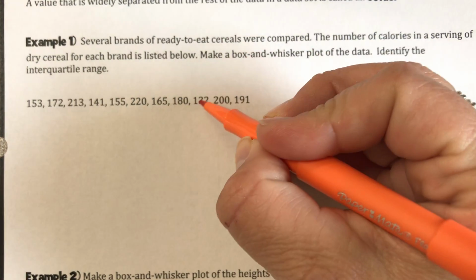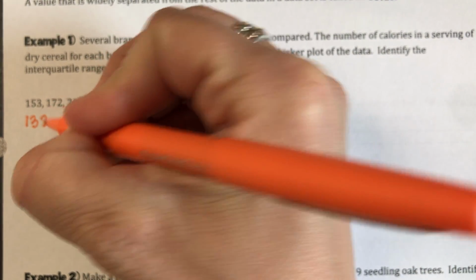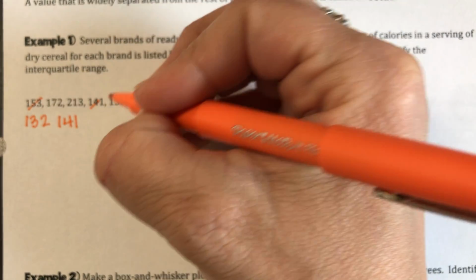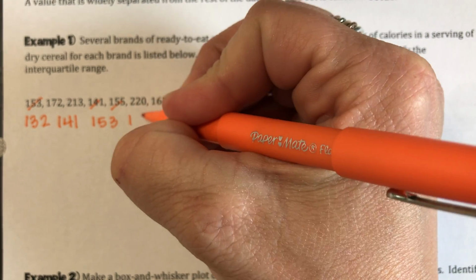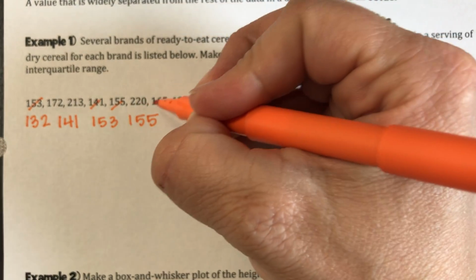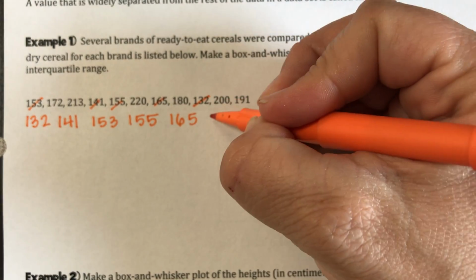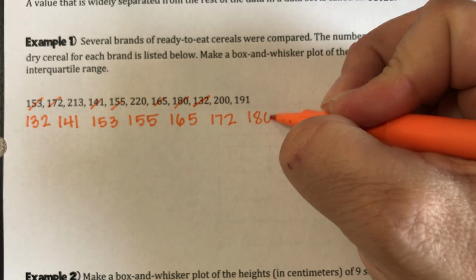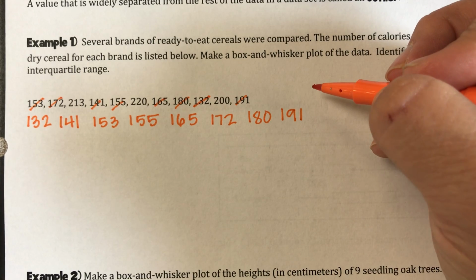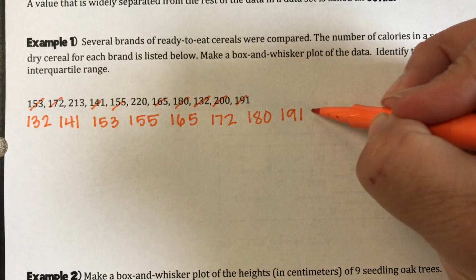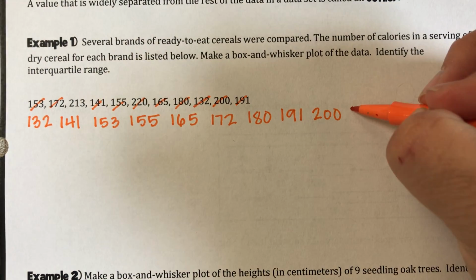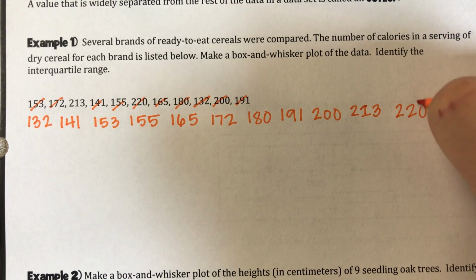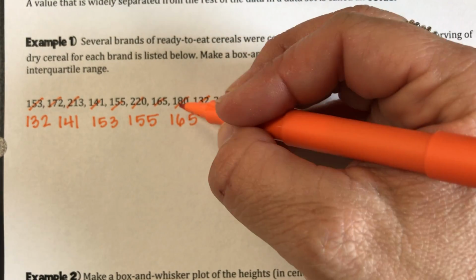So the smallest number that I see is 132, then 141, then I have 153, 155, 165, 172, 180, 191, let's see what's next, 200, 213 first, and then 220.